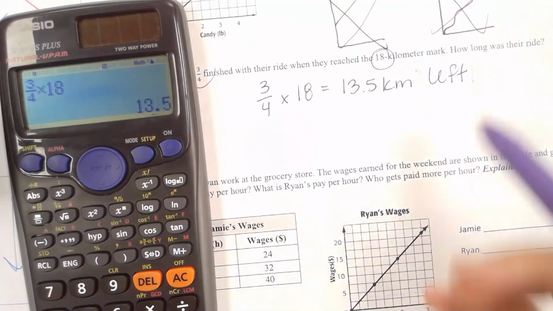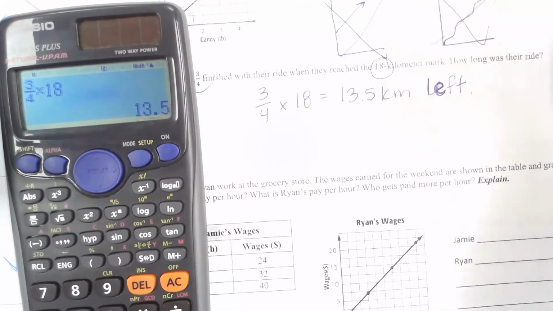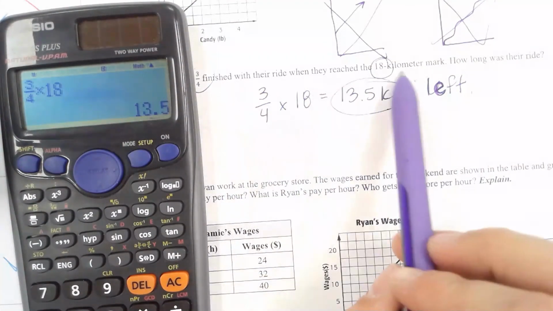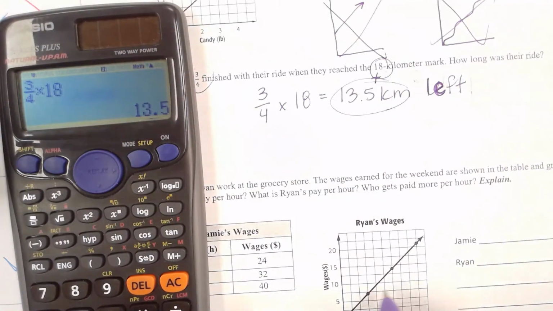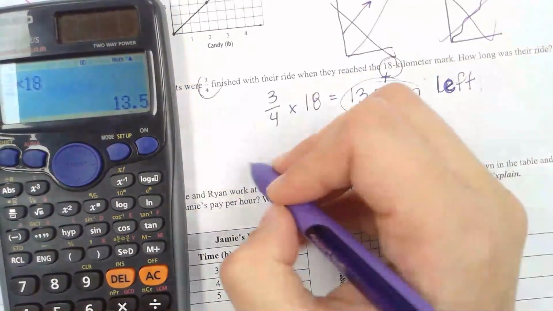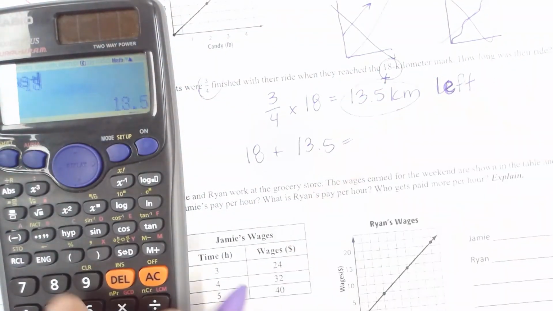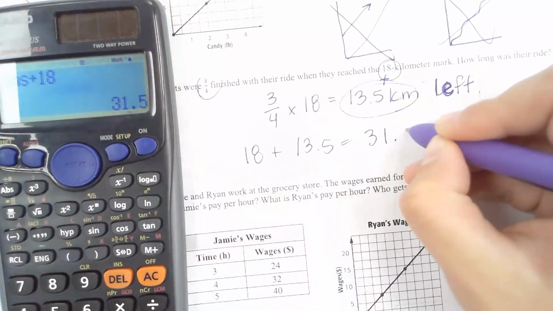So what we are going to do is take what they have left, because this would be 1/4 of it, and add it to our 18-kilometer mark that they've already done, and that will tell us the total length of what they're riding. So 18 plus this 13.5 gives us 31.5 kilometers.